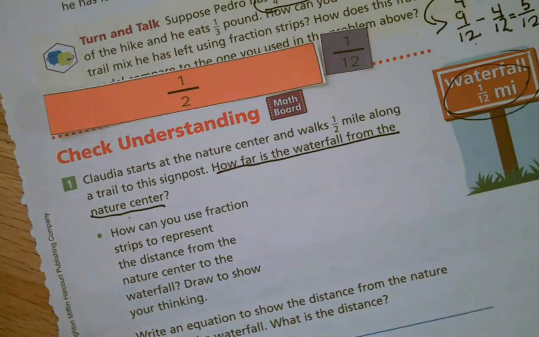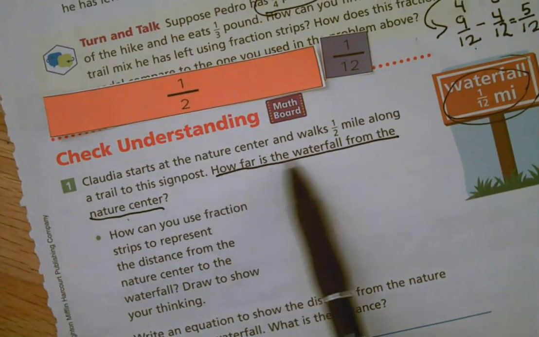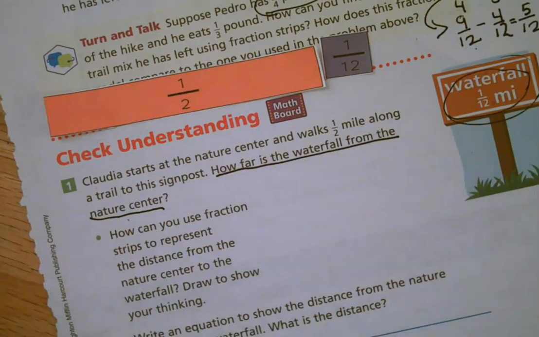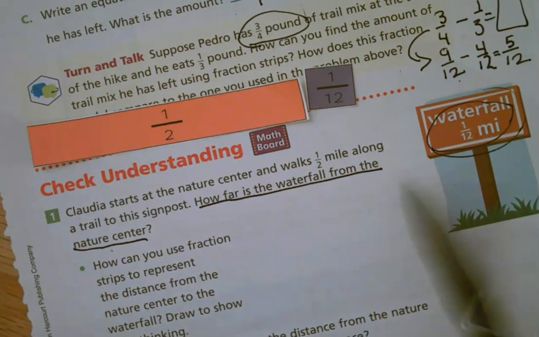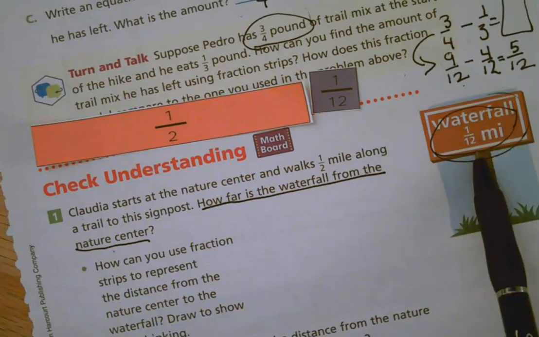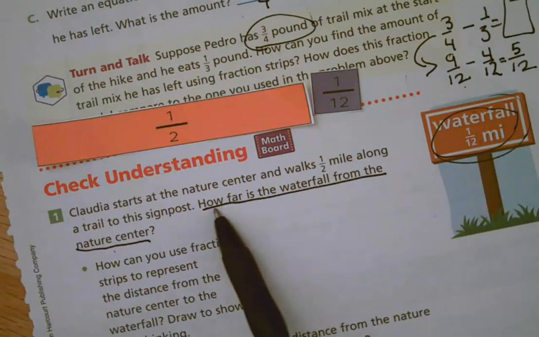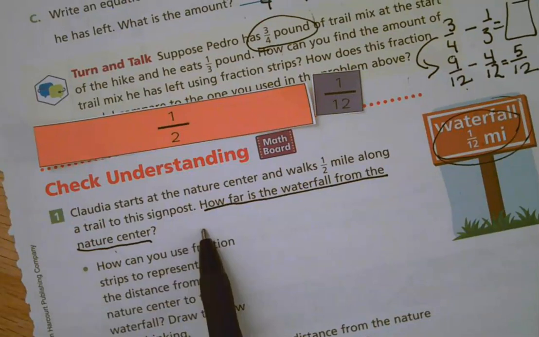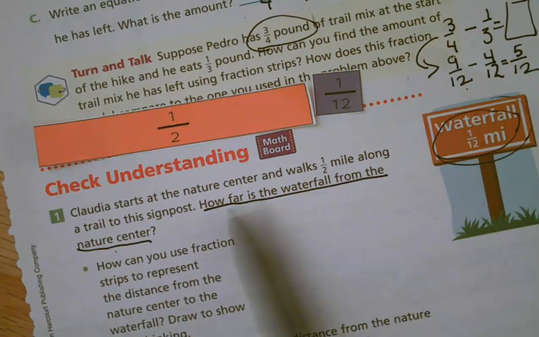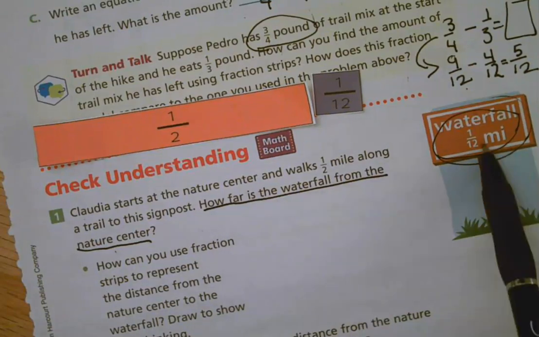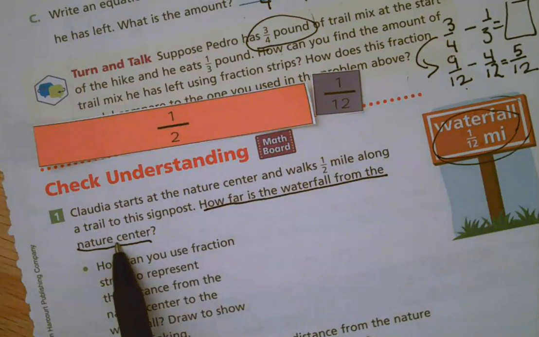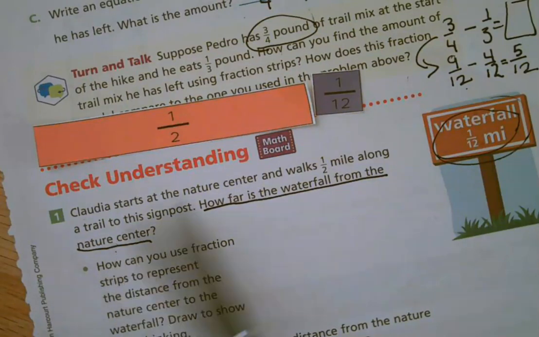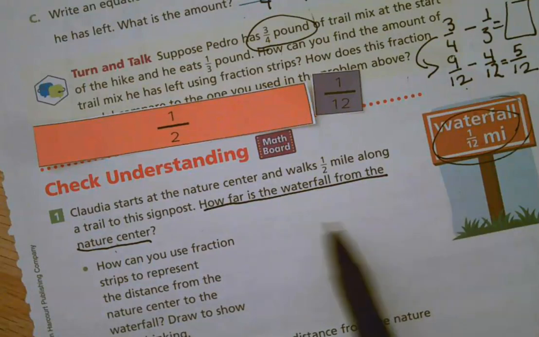Okay, let's look at check understanding. I've already underlined the question. How far is the waterfall from the nature center? So I want to start thinking, they give the waterfall distance right over here is 1/12 of a mile, but it says how far is the waterfall from the nature center? I'm going to have to be combining in here because we're going to have to add 1/12 of a mile to however far it takes to get to the nature center. And so that sounds like I'm going to be combining things in this question.